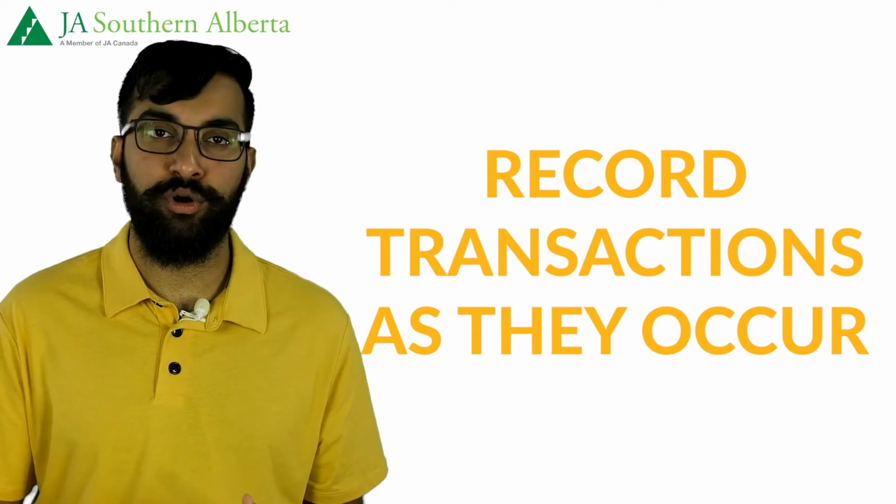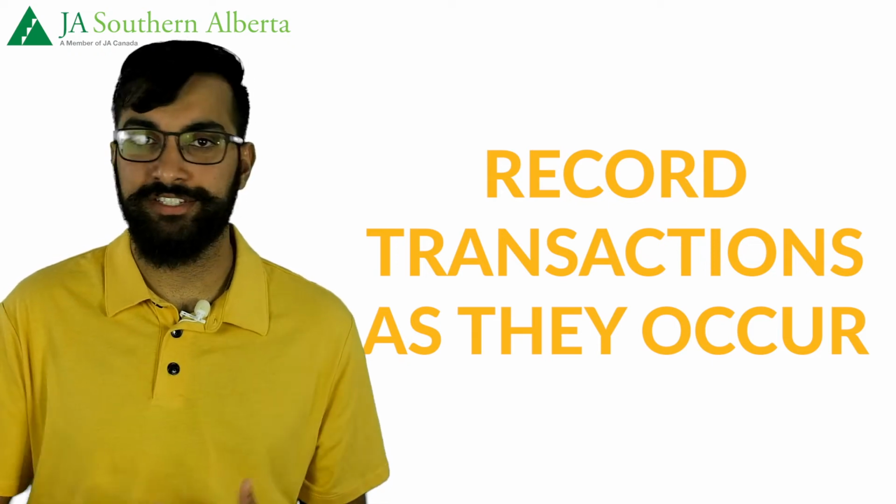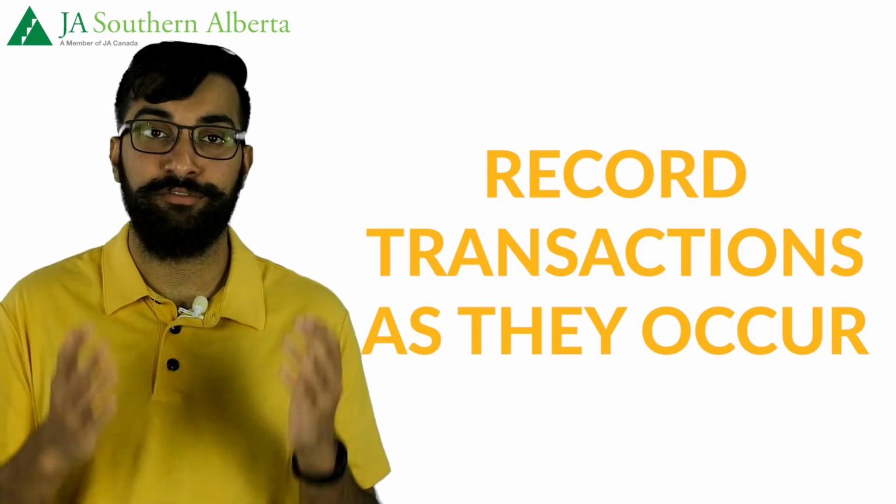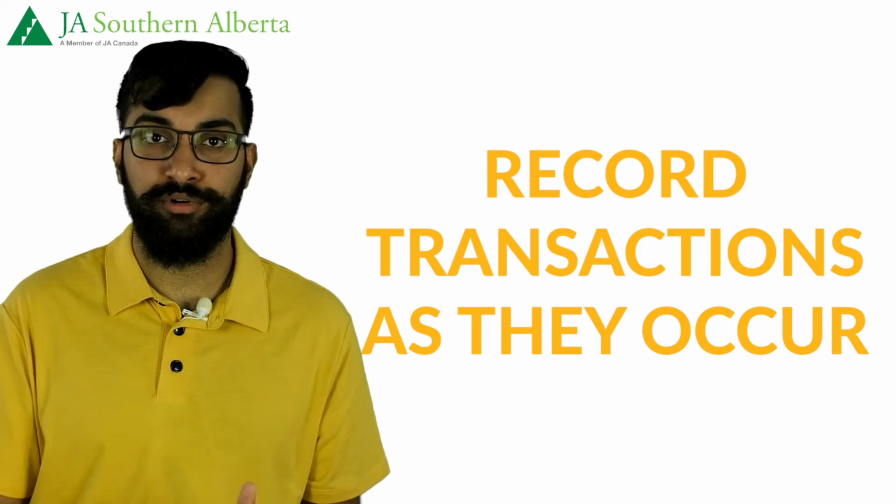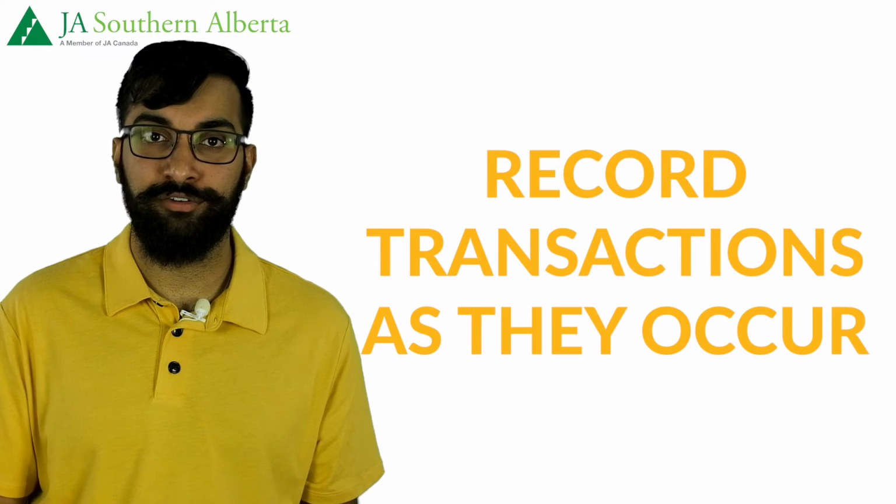Also, if you record them as you move along, as the transactions are occurring, you're saving yourself a huge headache when the company program is ending and you're writing down all your financial statements. The journal and the ledger are the building blocks that we make our financial statements out of. They're the building blocks of communicating our company's value. So remember, every time a transaction occurs, record it in both the journal and the ledger.